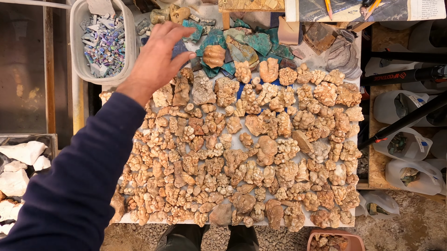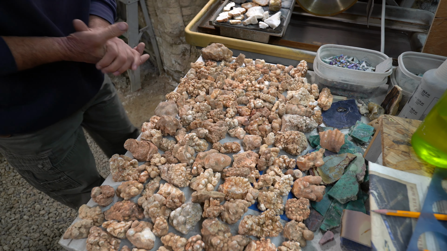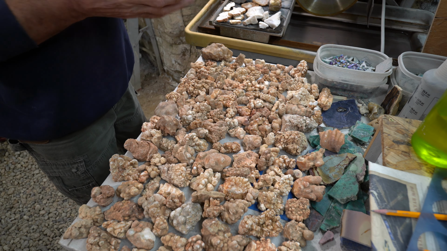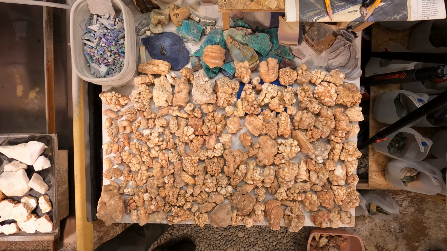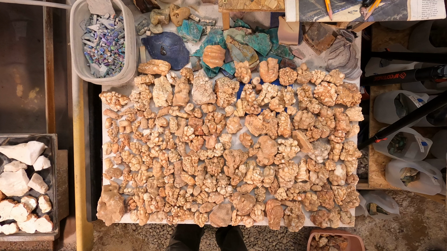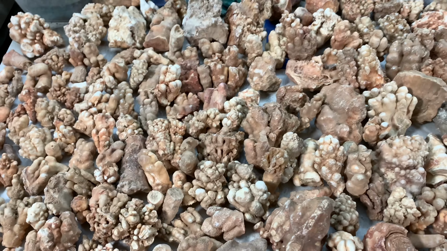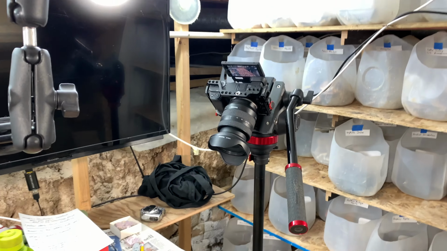But so I have the Sony camera, which I'm talking to, and I have the GoPro as an overhead view. And I also wanted to use my cell phone camera, and it has entered the picture.